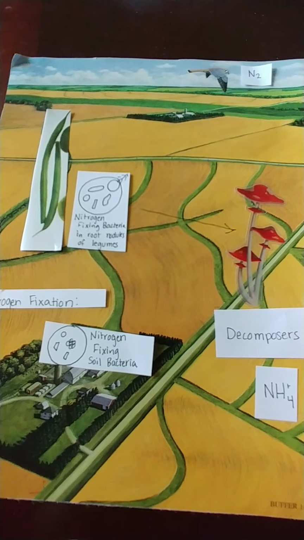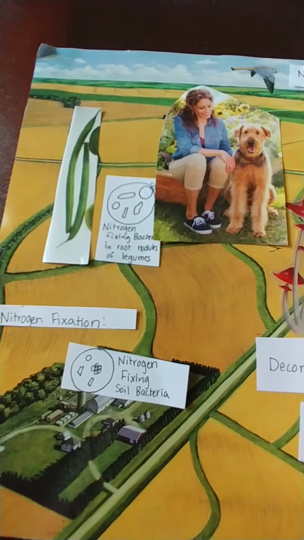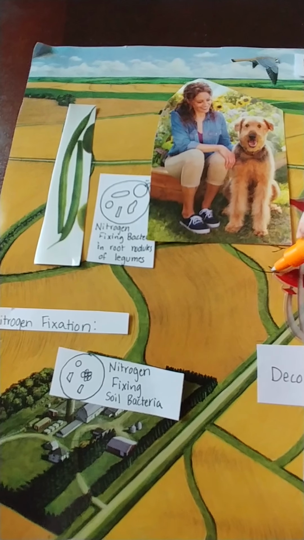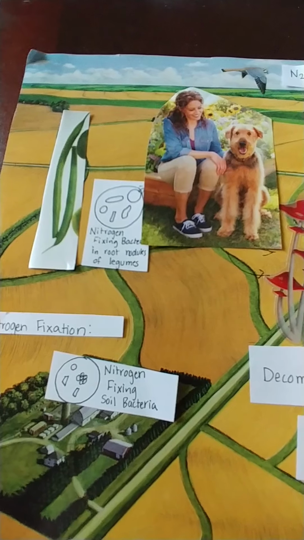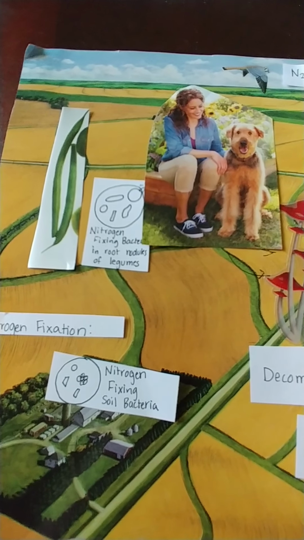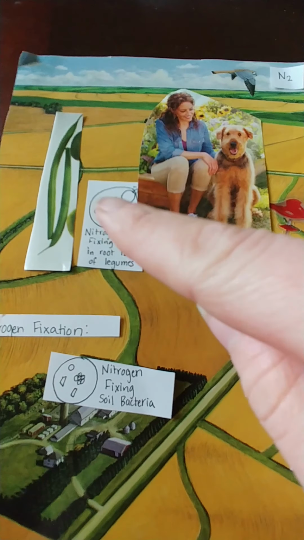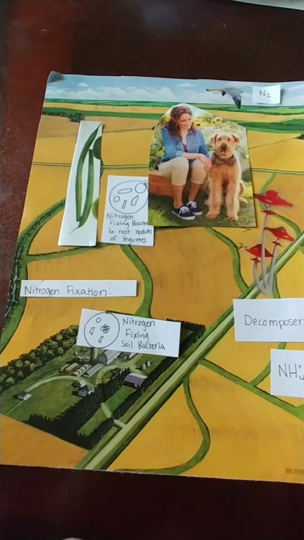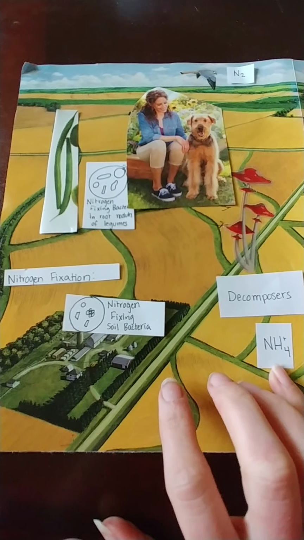We can also have another step where we have a dog or an animal that can use its waste products to go into the mushrooms or into the decomposers. If, however, we skip this, and the nitrogen goes through fixation from the soil bacteria, it goes from N2, it can't switch right to NH4+.